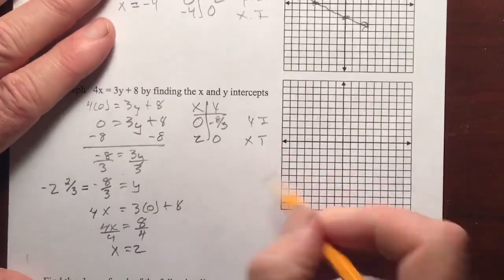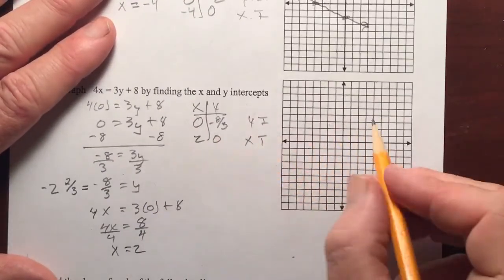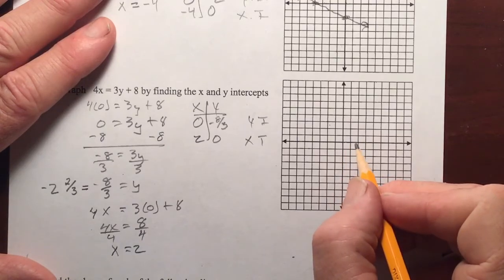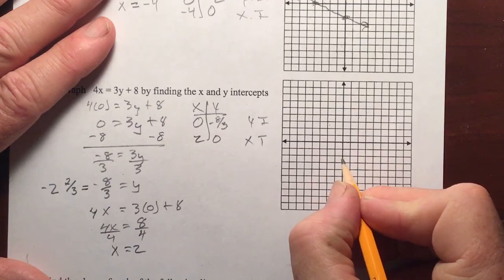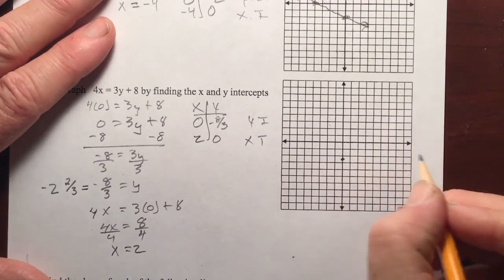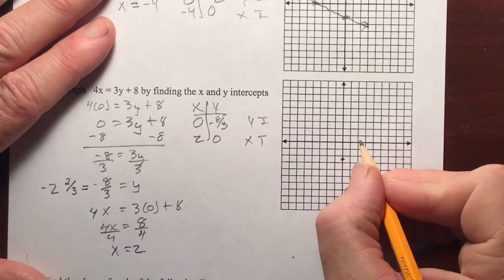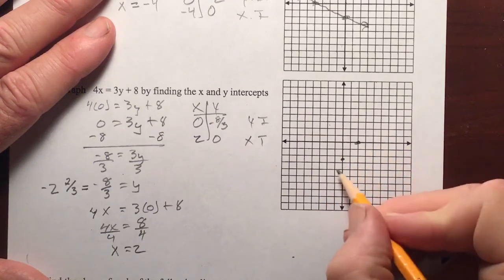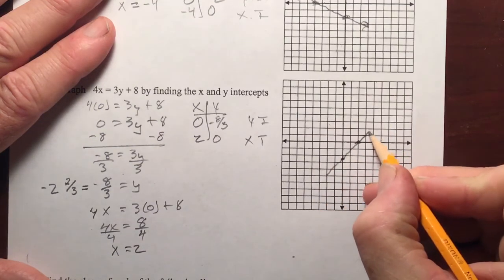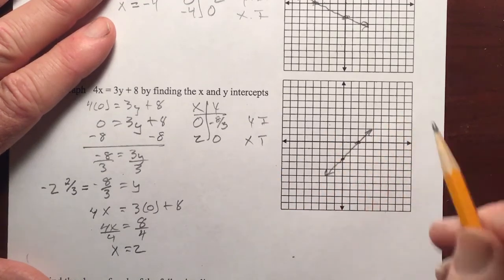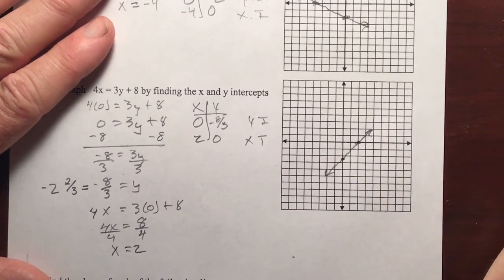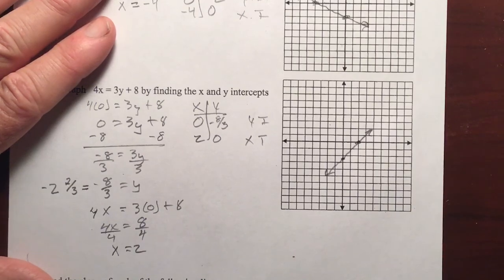So now I've got negative 8 thirds, and I'm just going to use negative 2 and 2/3. So 1, 2, negative 2 and 2/3 is about right there. Then I've got x is equal to 2, and that's right about there. Then you connect the dots, and you're done. That's an easy way to find the intercepts and use them to plot the line. Hope that helps. Good luck.